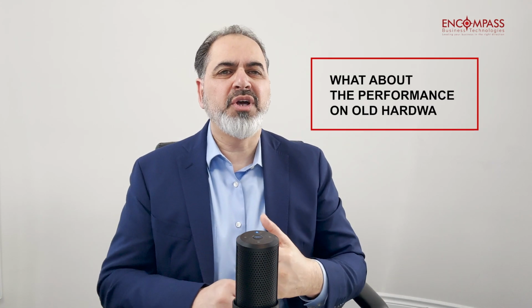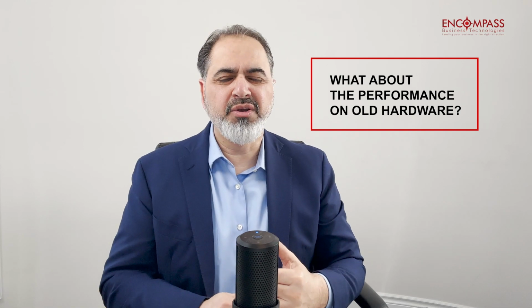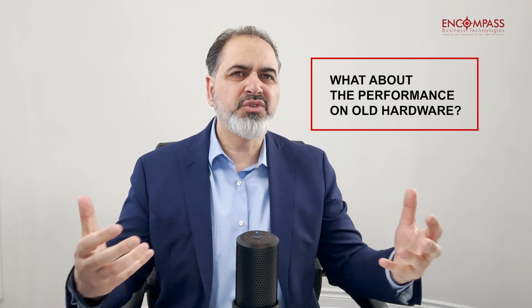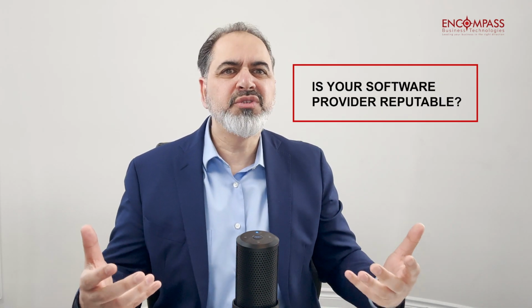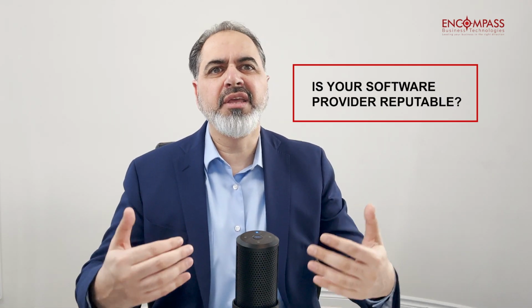How about performance on old hardware compared to your other software or your machines or servers? Is it going to bog down your network? Is it going to allow you to run your business the way you're running it? And the last one, reputation: does the software provider you're using have a good reputation for staying on top of all the new security threats that come into the market?